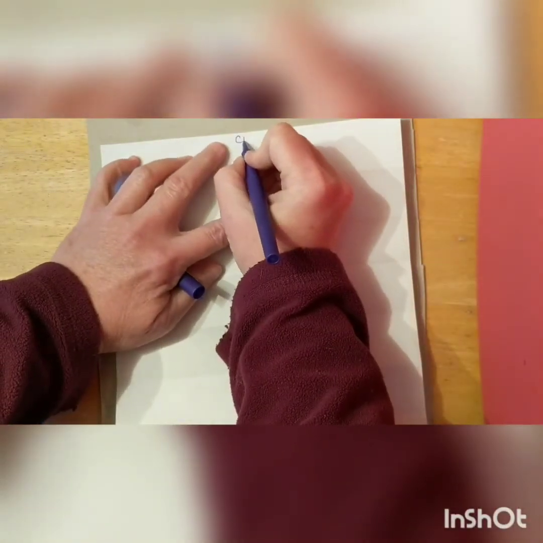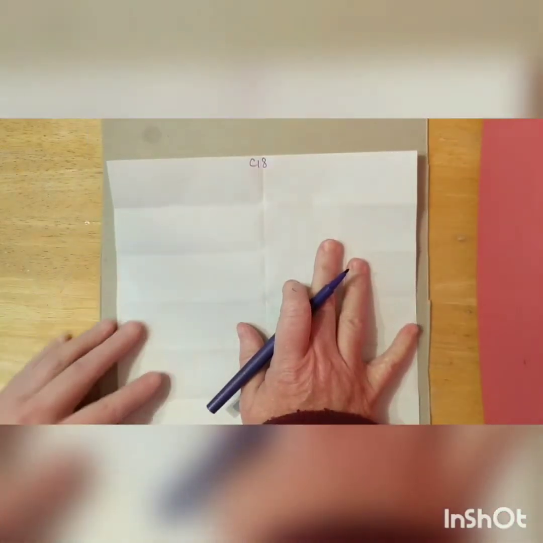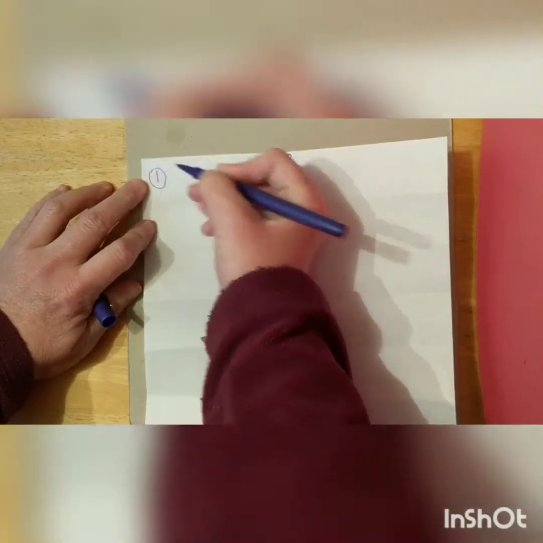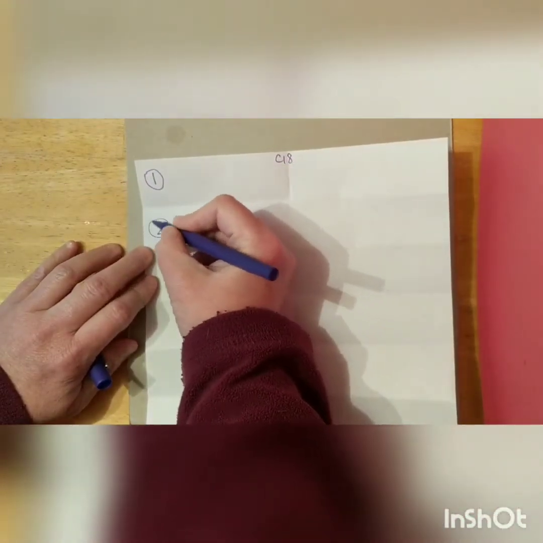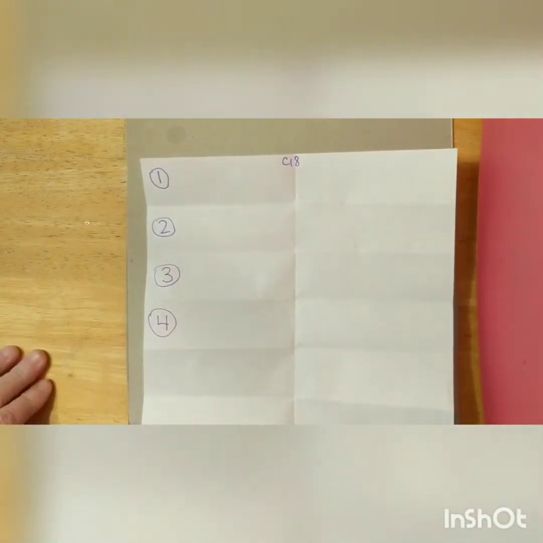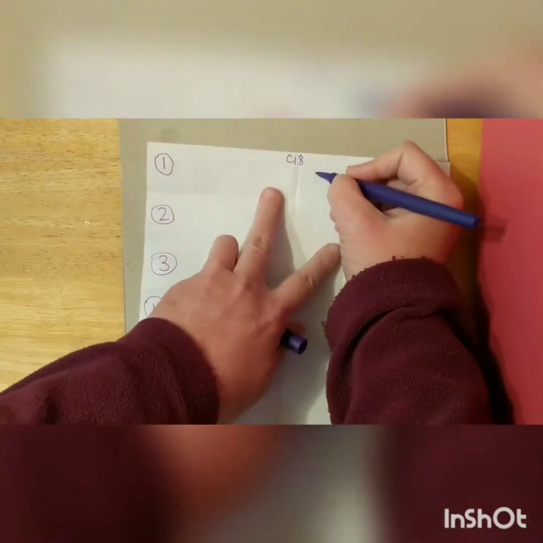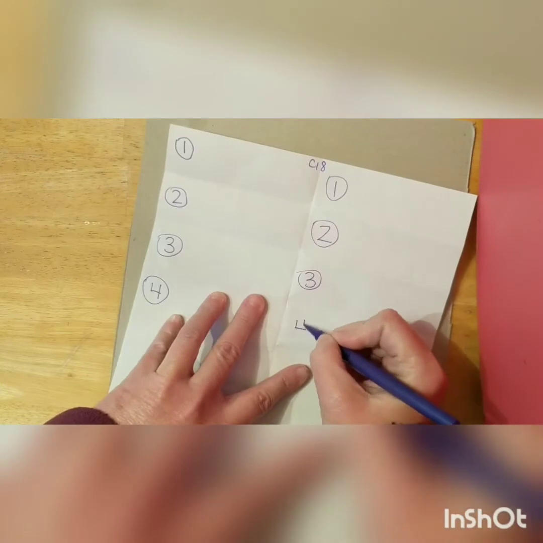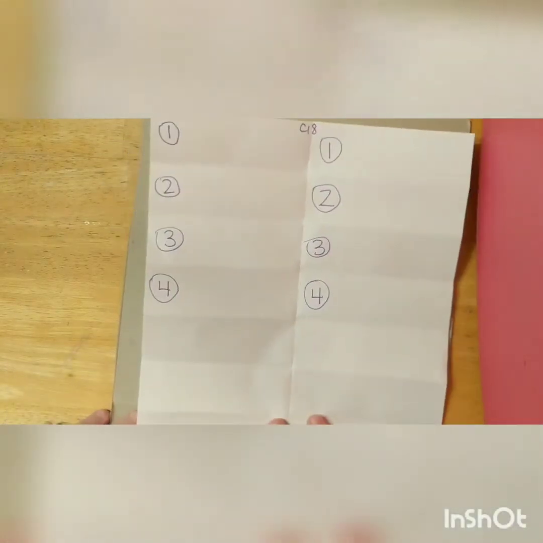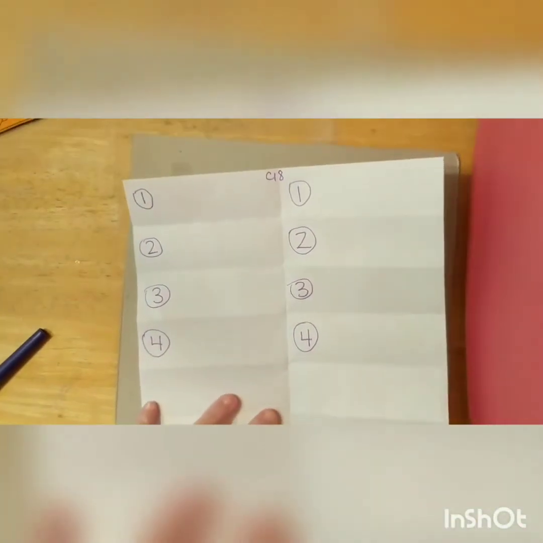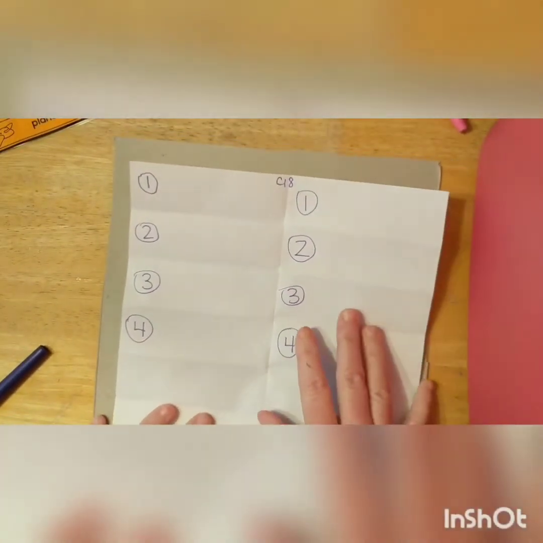So our first card that we're going to do is C18. So I'm just going to write that at the top so I know which one I'm doing. And then on this side, in each box, I'm going to write 1, and then a 2, 3, 4. Okay. Then I'm going to go to the middle and write 1, 2, 3, 4. Just like that. So I'm going to move this up a little. There we go. And we'll get started.